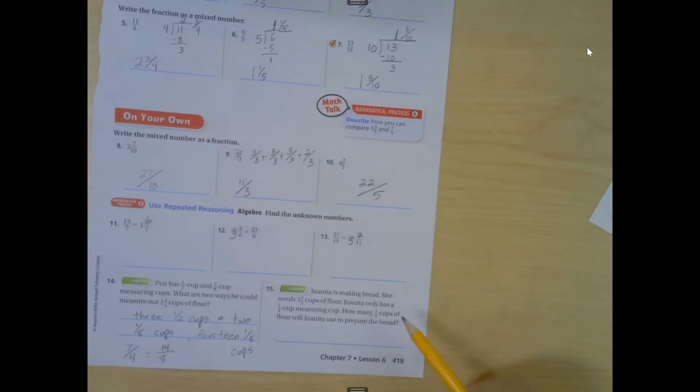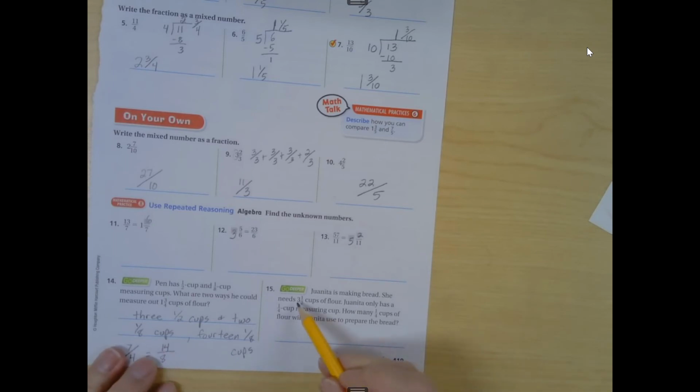All right, Juanita is making bread. She needs 3½ cups flour, but she only has a 1/4 measuring cup. How many cups of flour will Juanita use to prepare the bread? Okay, so let's take 3½ and make it into an improper or top-heavy fraction. 3 times 2 is 6, plus 1 is 7 halves.